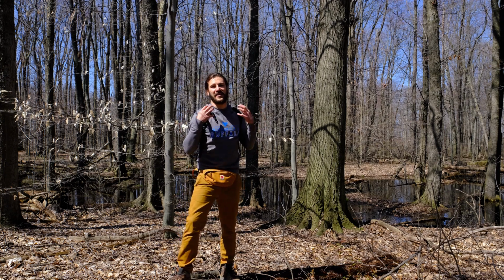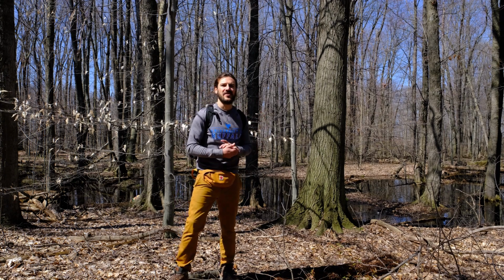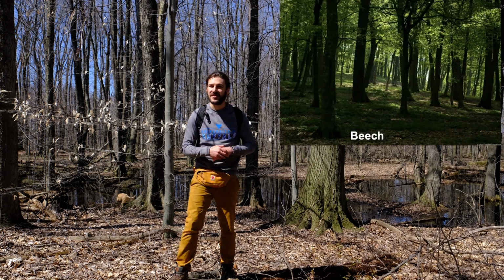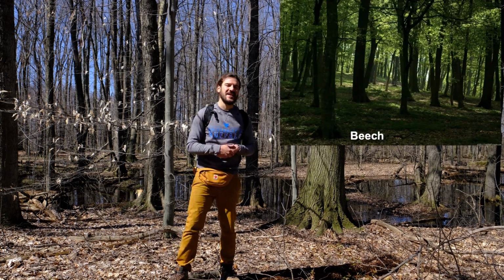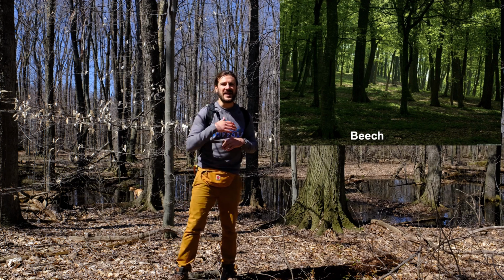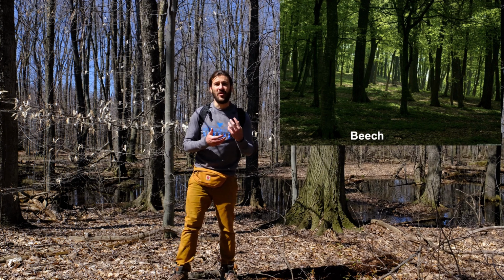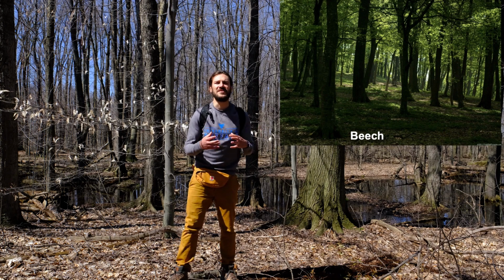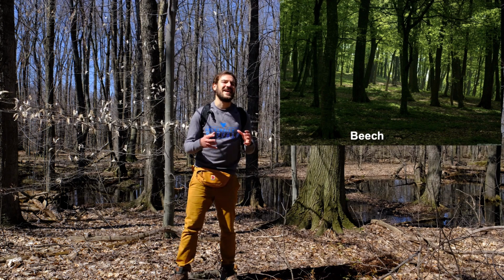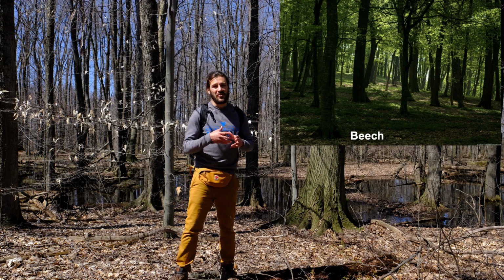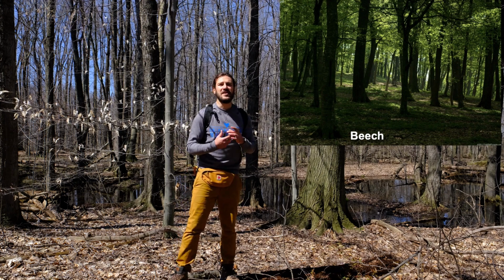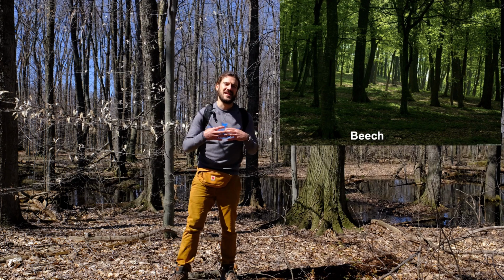Now, a late successional species is, again, an example that we see throughout this entire course, the American beech. They are shade tolerant, they grow extremely well in a full forest, and they don't really enjoy full sunlight. So you're never going to see an American beech stand in an open habitat, really. So they really do reveal a forest that is further along this successional trajectory.